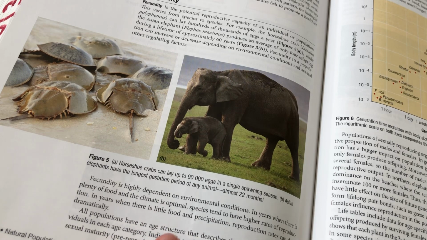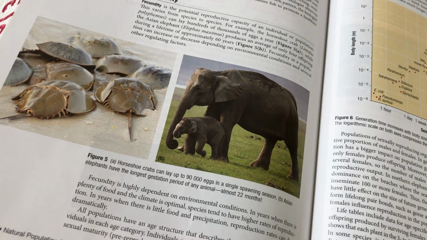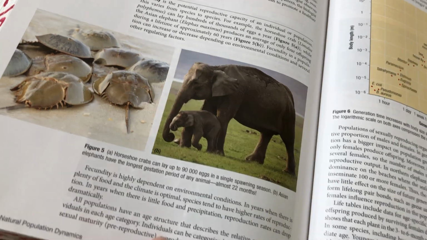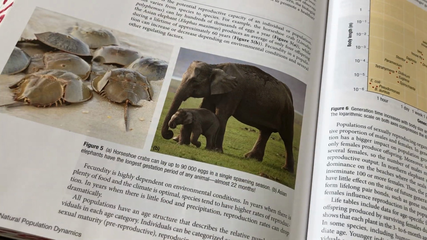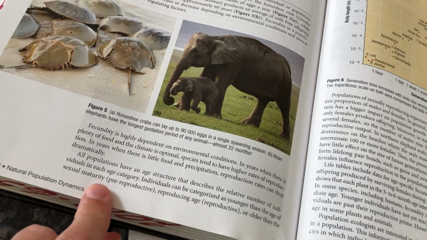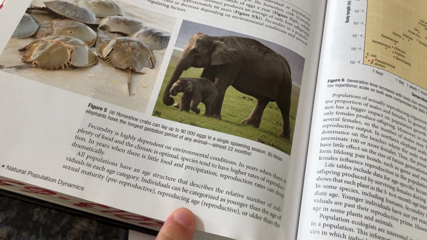Environmental or age structure. So how long are you going to live? If you're only going to live 2 years, your fecundity is going to be very different than if you're going to live for like 75 years. And so your sexual maturity, your reproducing age, they're giving them to us there.